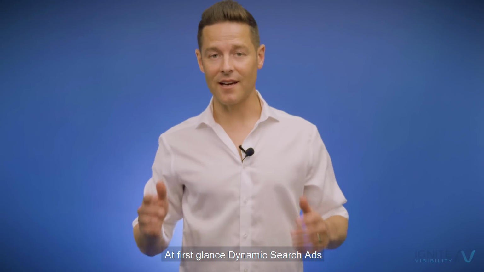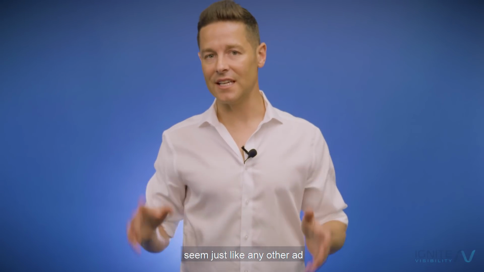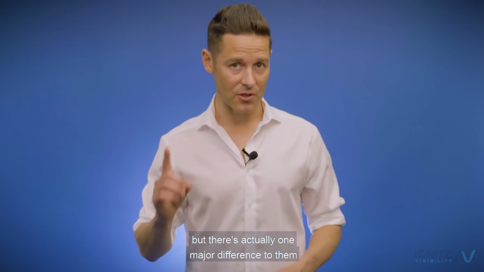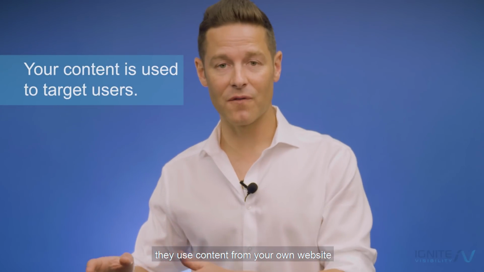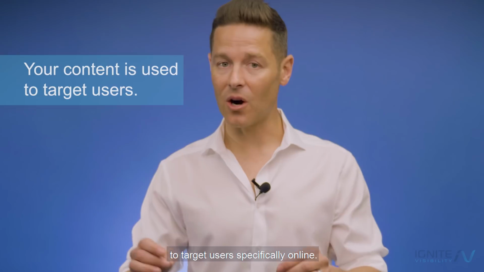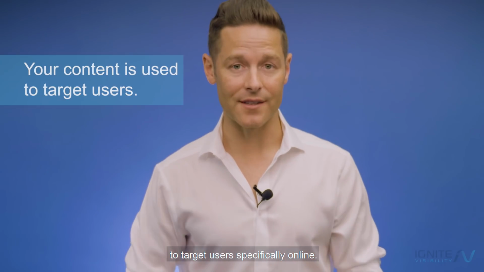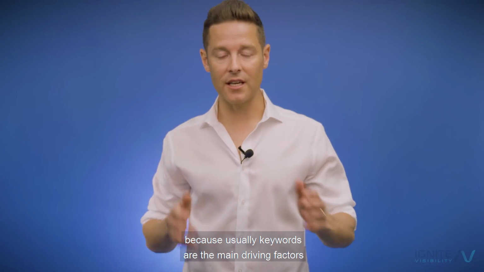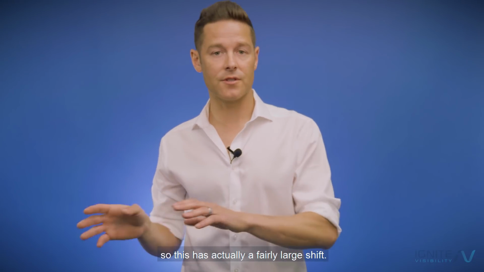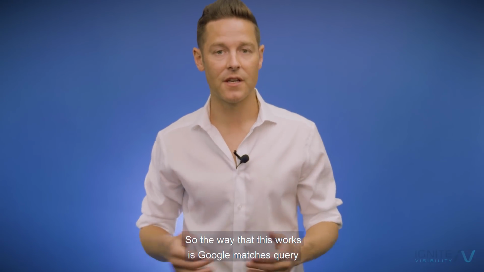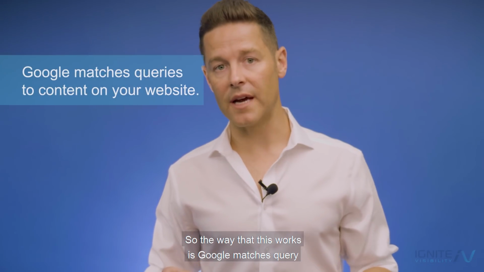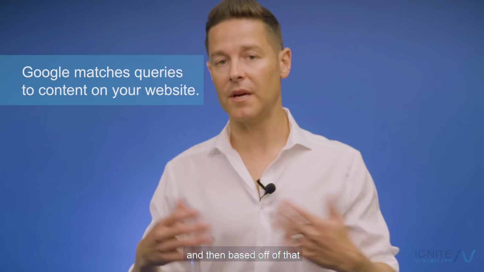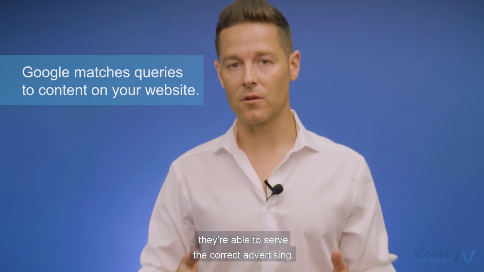At first glance, dynamic search ads seem just like any other ad, but there's actually one major difference to them. They use content from your own website to target users specifically online. This is a huge change from normal ads because usually keywords are the main driving factor. So this is actually a fairly large shift. The way that this works is Google matches queries, so normal search queries, to content on your website. And then based off of that, they're able to serve the correct advertising.